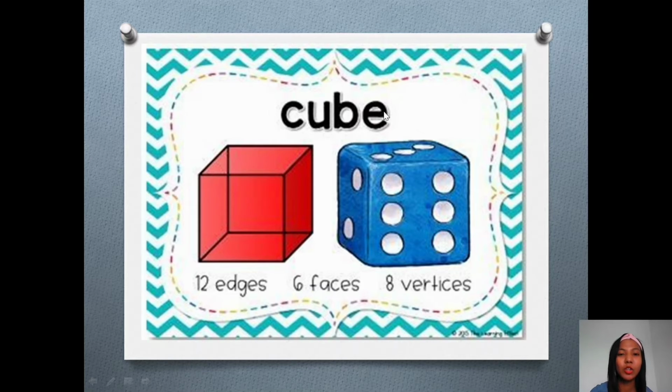Now we will talk about the cube. Everybody read cube. This is an example of another 3D shape, a cube. In real life, we can see an example like a dice. You are already familiar with this one. This cube has 12 edges.